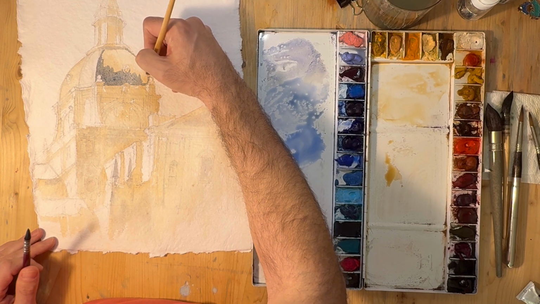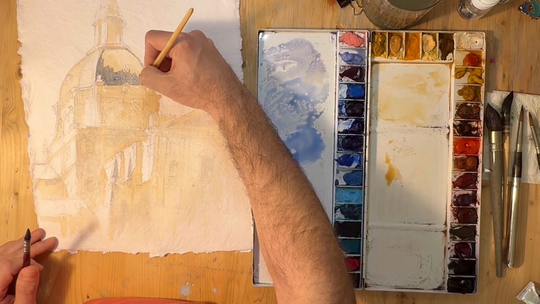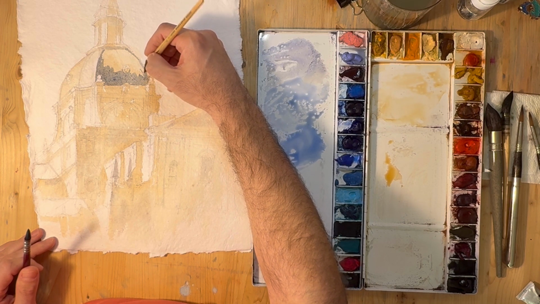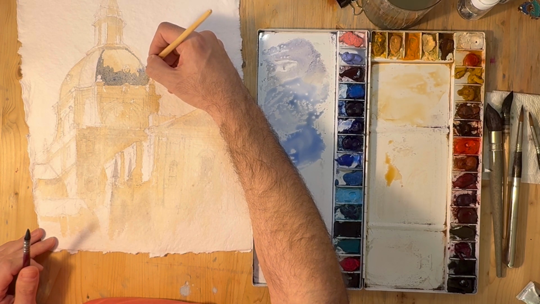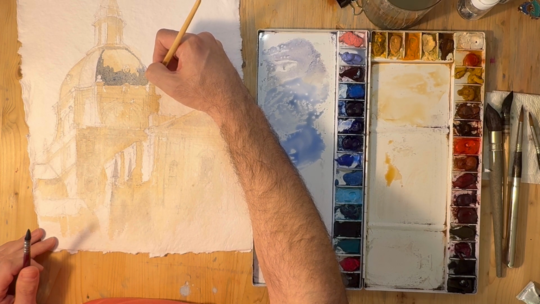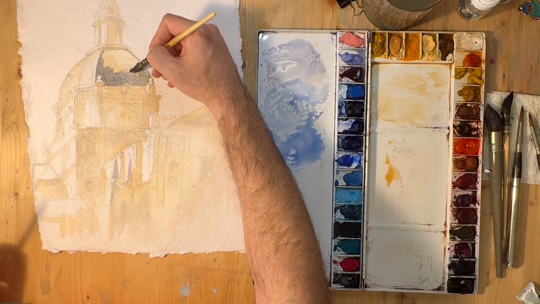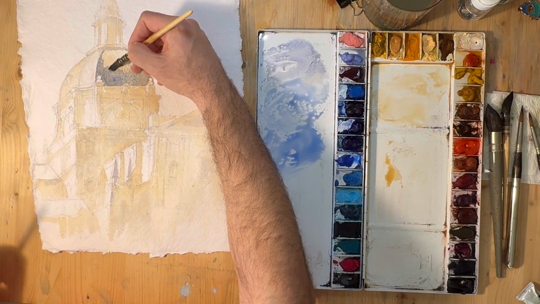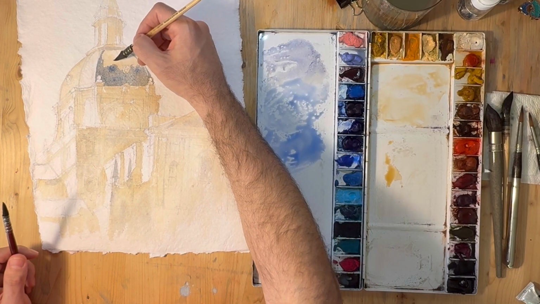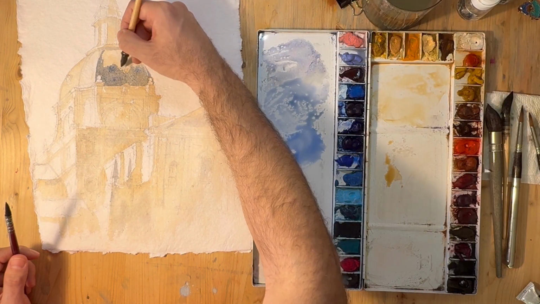I'm just starting to apply this shading color on the paper with the brush. You see that I have another brush in the left hand, and I will use that brush to move the paint that I'm already laying with the other brush. Okay, so I lay paint with a brush, I move it with the other brush.